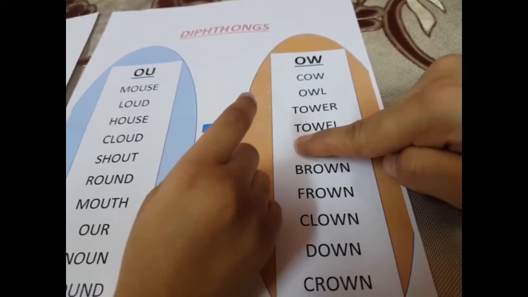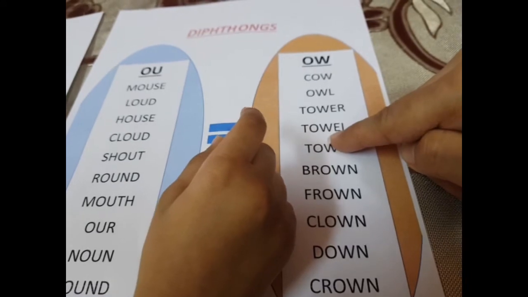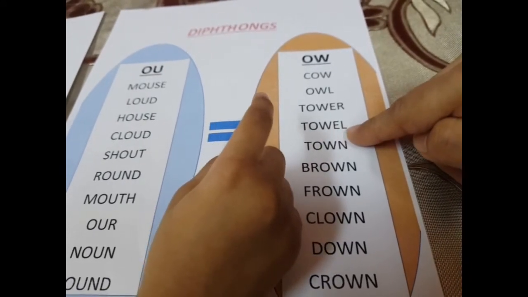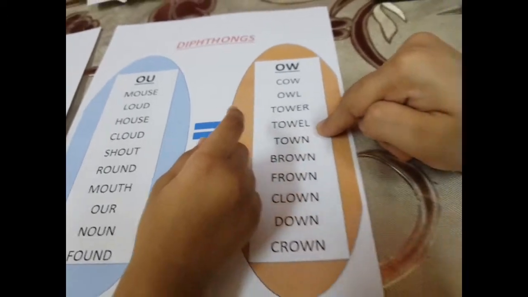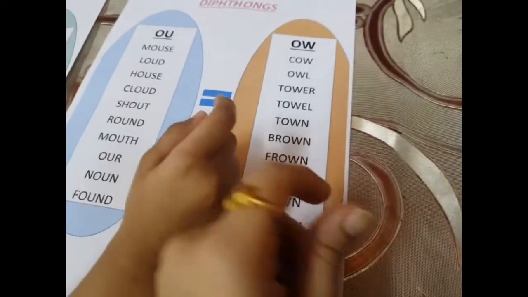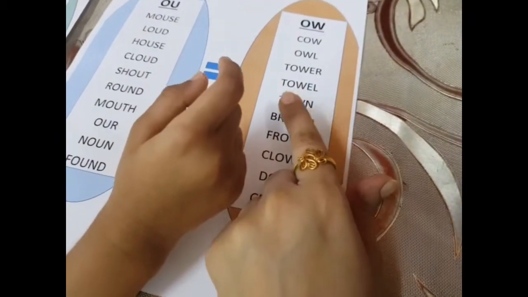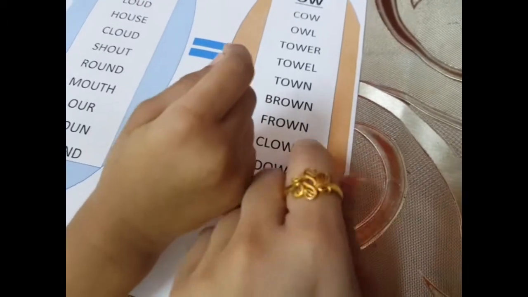Yes. Now what is the sound of T? What is the sound of OW? Ow. What is the sound of EL? L. Very good. So TOWEL. Look here. Tow. Towel. Yes, towel.